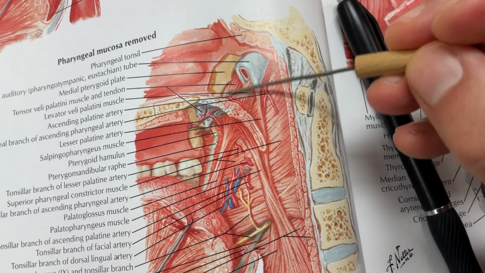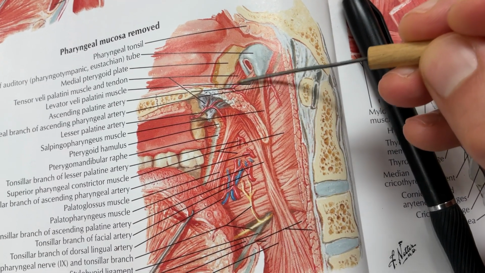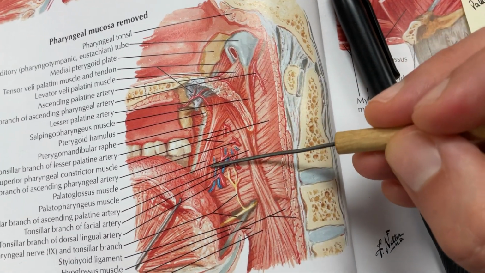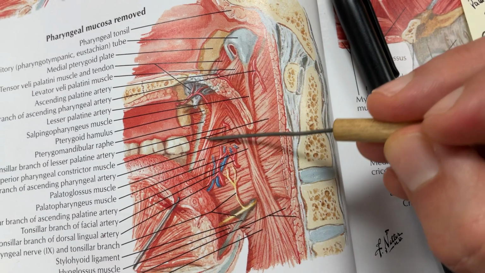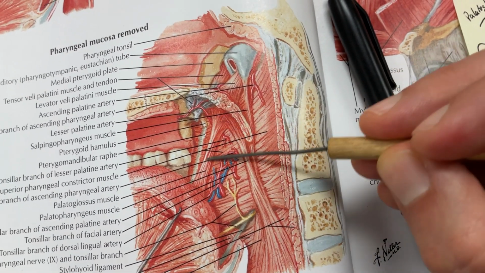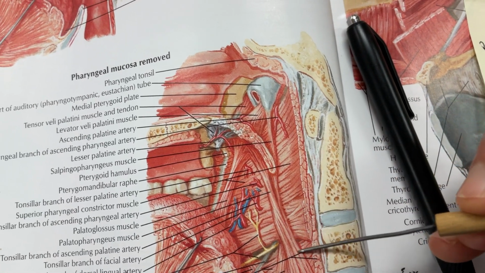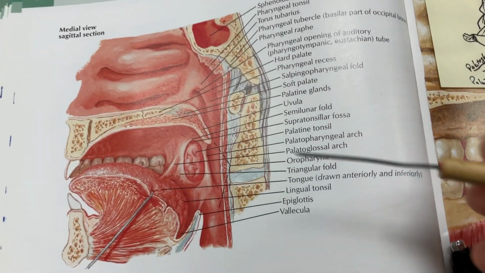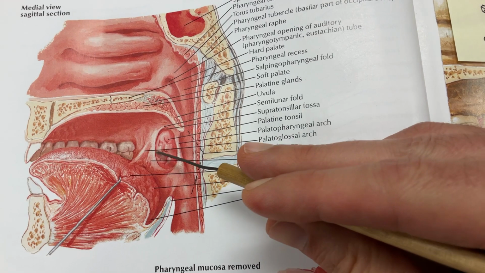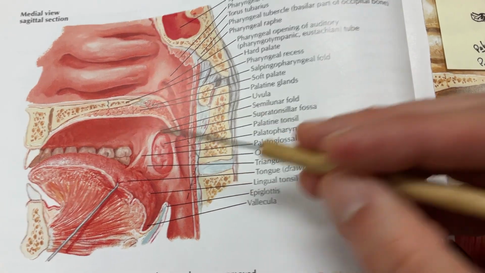And then back here, you can actually see that tensor veli palatini as well. If we look down here, you can see that palatoglossus muscle, okay? But we saw it as a fold because it was covered over with tissue. And then we can also see the other one as well, the palatopharyngeus. But again, remember, we're seeing it in this situation, so we're actually calling it a fold because the tissue is over it.